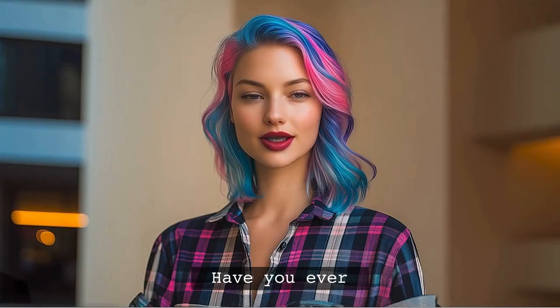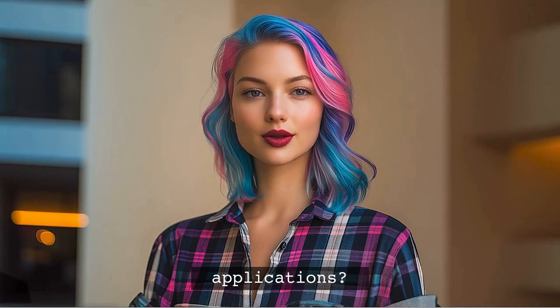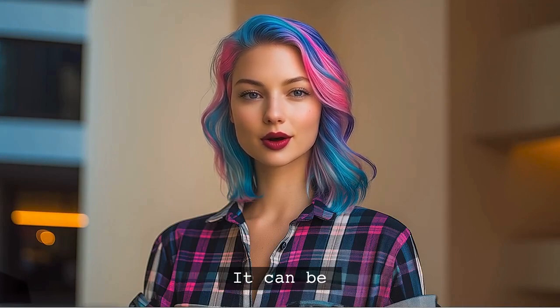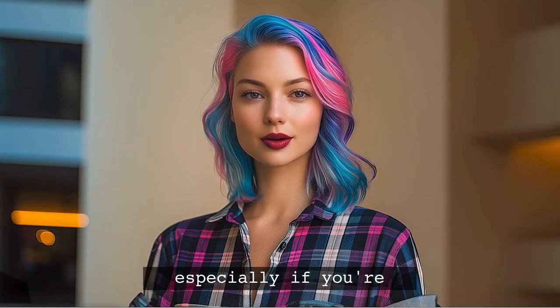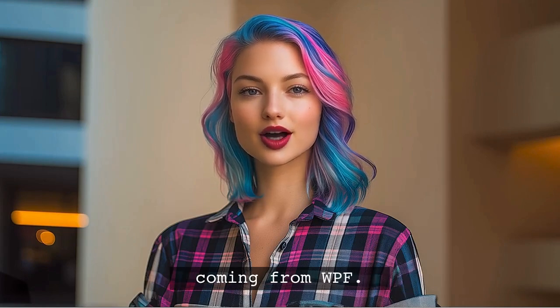Have you ever struggled with binding colors in your applications? It can be a bit tricky, especially if you're coming from WPF. If that's you, stick around because today we're diving into how to bind colors in Avalonia.